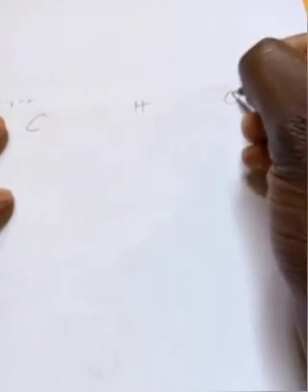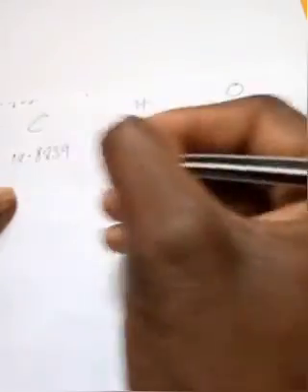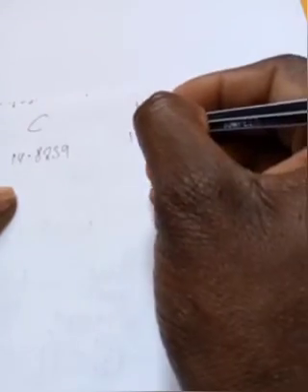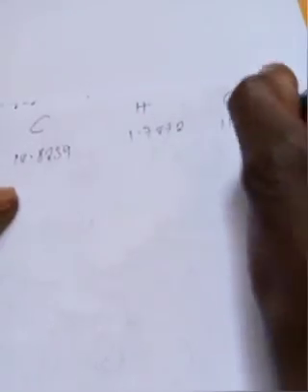Now we have all three masses for each element. What are we supposed to do next? Just get a simple piece of paper. I'll write C, H, O. The mass of carbon is 14.8239. Hydrogen is 1.7472. Oxygen, we've gotten 11.8289.